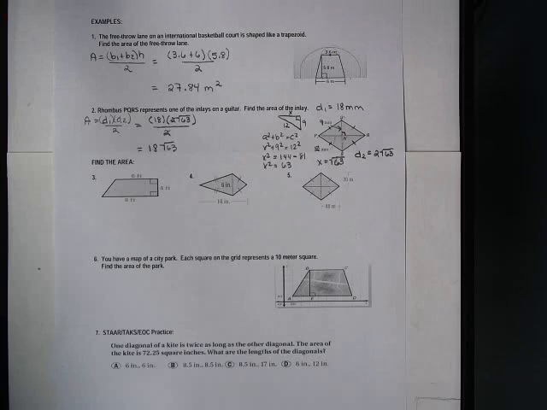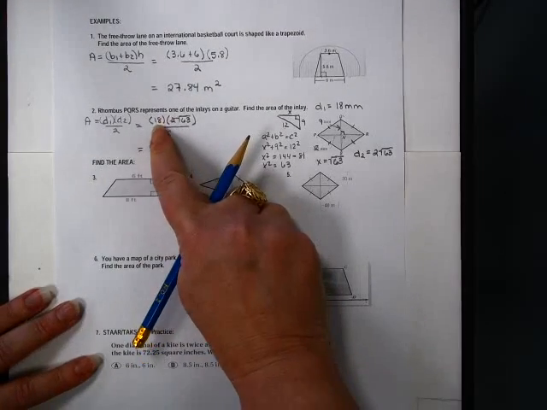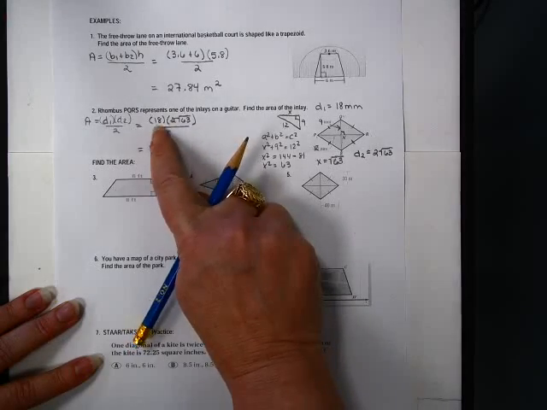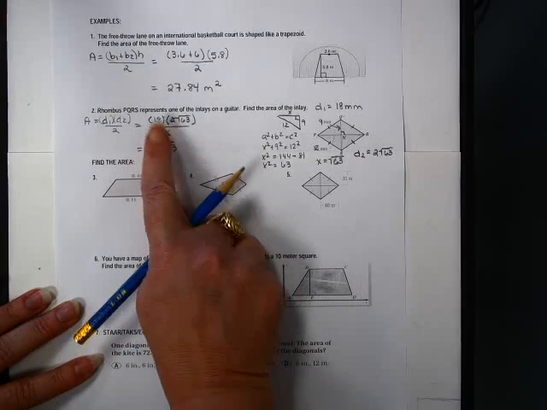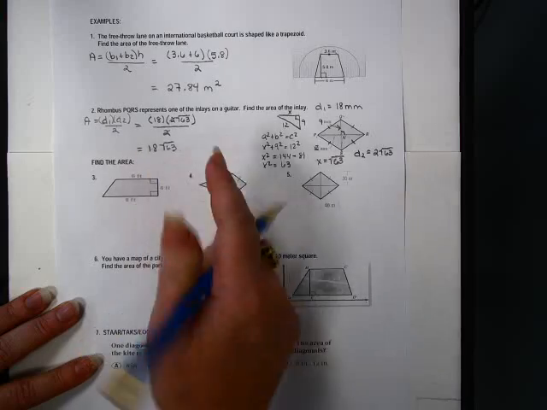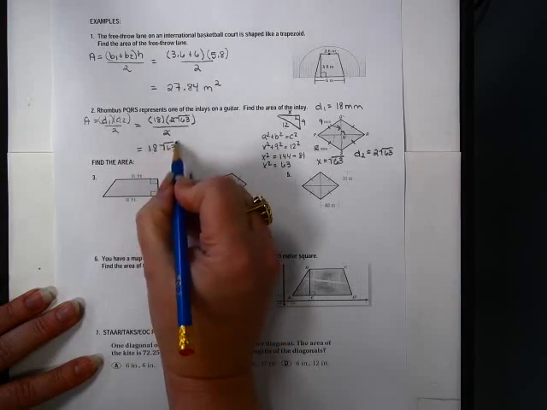Okay, so just to recap that one. If I multiply these together, I get 36 divided by 2. 36 divided by 2 is just 18. So here, 18 rad 63.